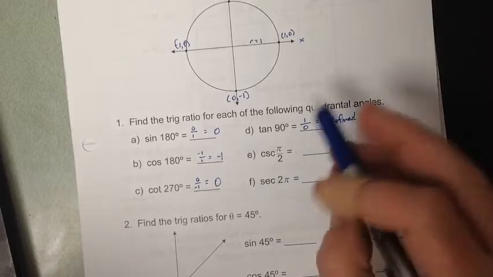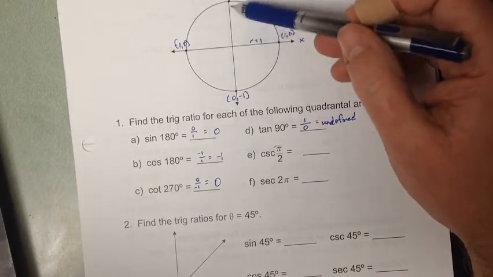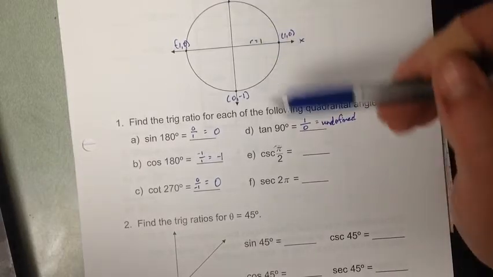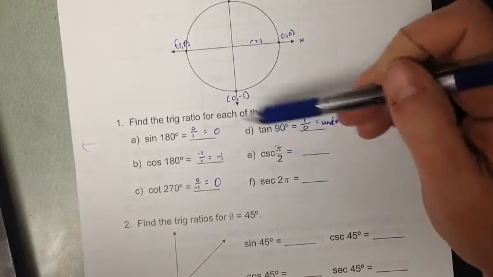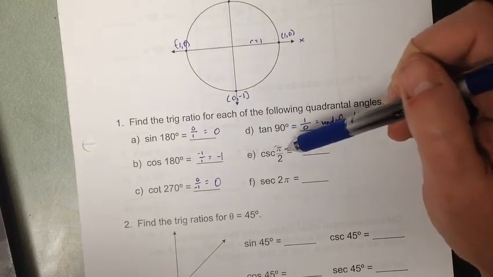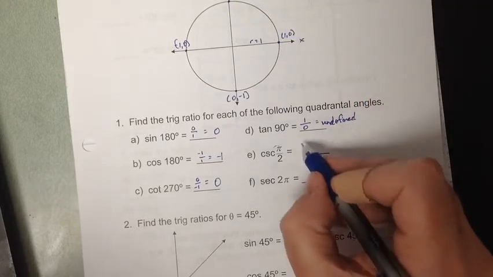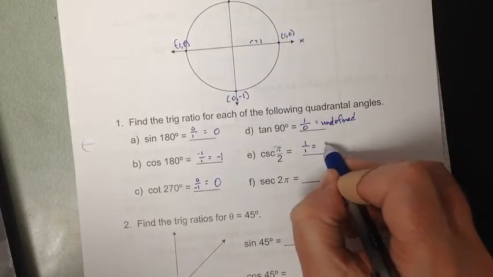Cosecant of pi halves. So now we're moving to radians. Remember that pi halves is the same as 90 degrees. It's the positive y-axis. Cosecant is the reciprocal of sine. So that's going to be r over y. So my r value is 1. My y value is 1. This is 1 over 1, which is 1.